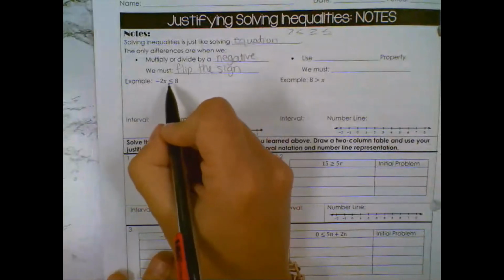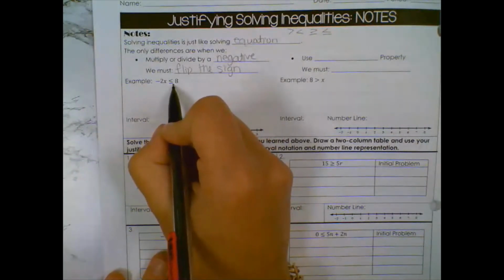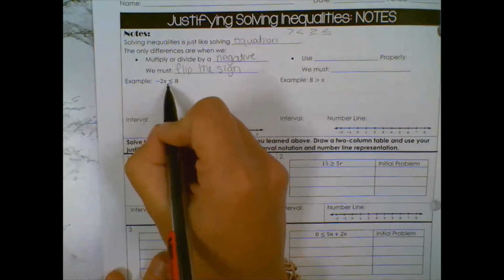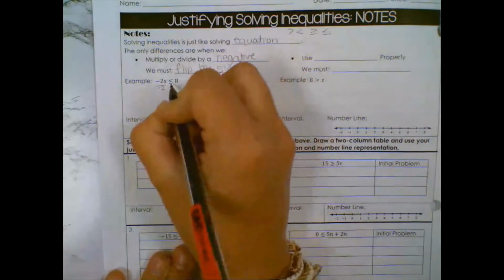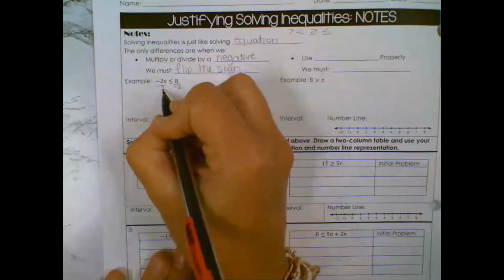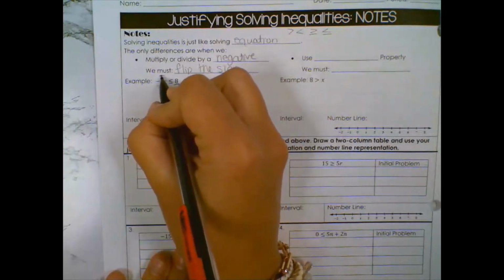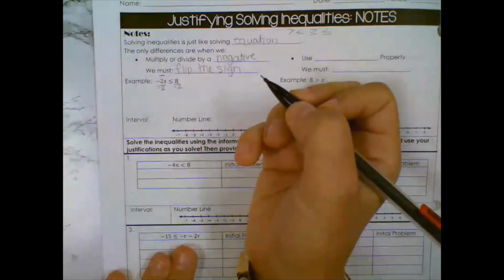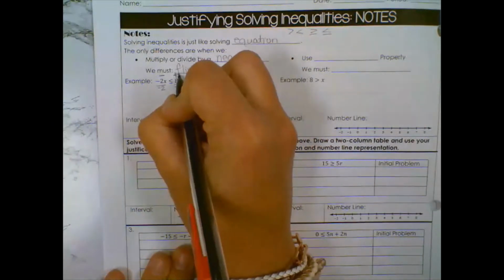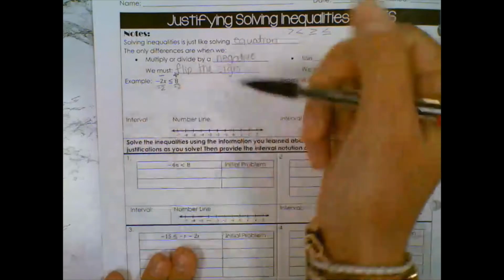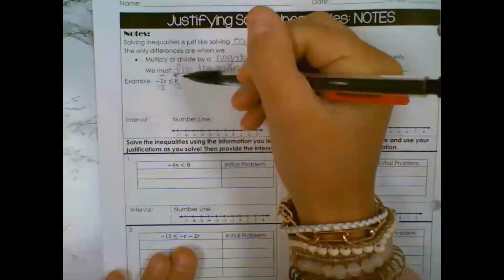Let's say we're working on a problem and we get down to this as our final step, negative 2x less than or equal to 8. In order to solve for x, we have to divide by a negative 2. The first thing I want to talk about is that this side would be considered our smaller side. It has some sort of negative symbol going on over here, whereas this side is a positive 8 and it is the bigger side. So on this side, we're dealing with a smaller number, and on this one, a bigger number: negative, positive.